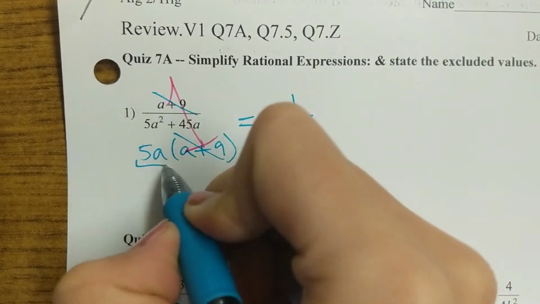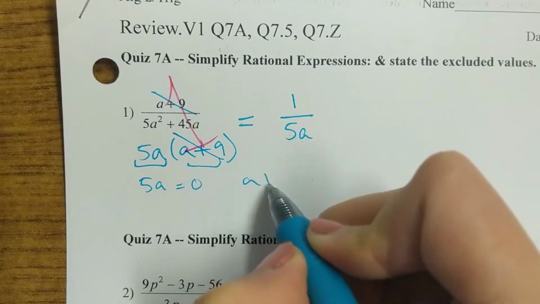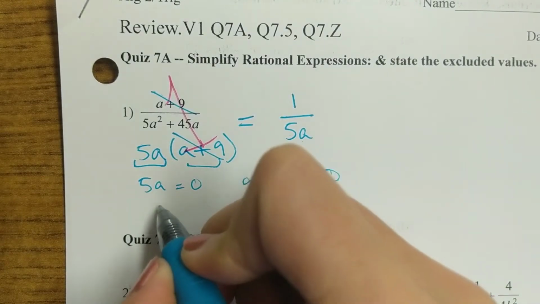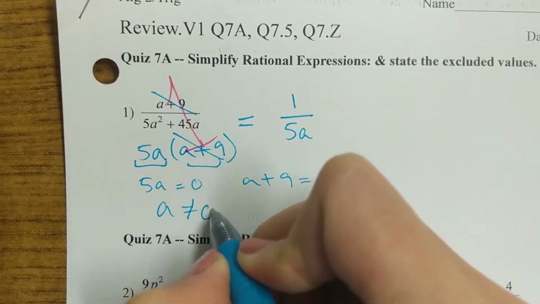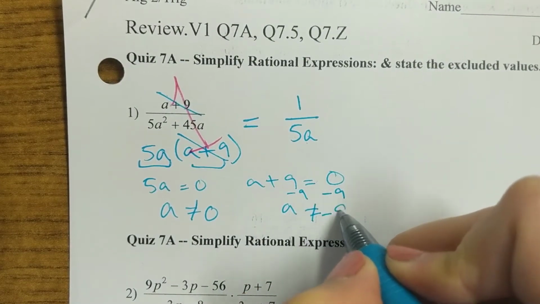So this equal to 0. a plus 9 equals 0. So a can't be 0, and it can't be negative 9.